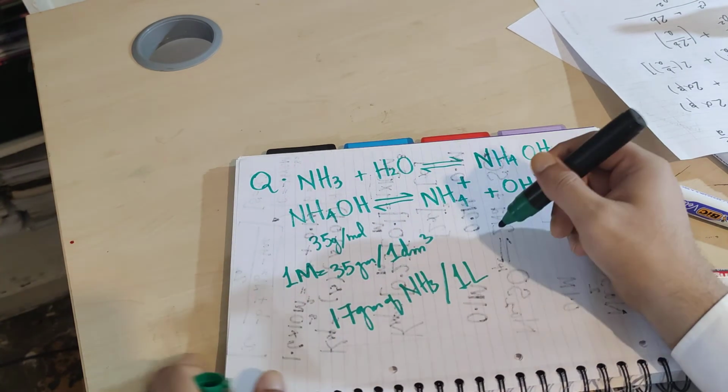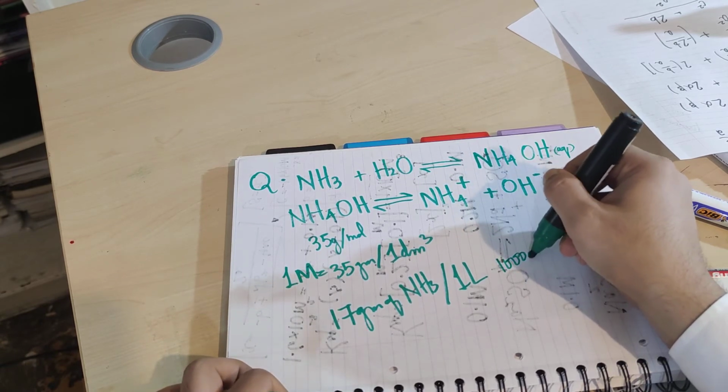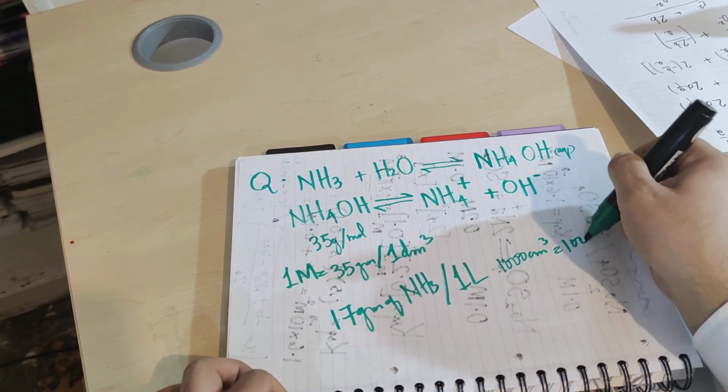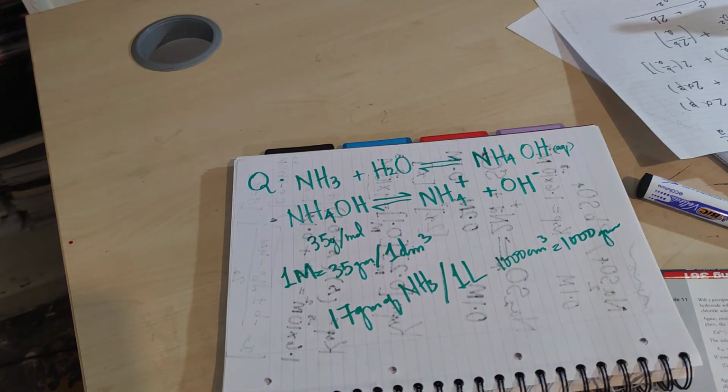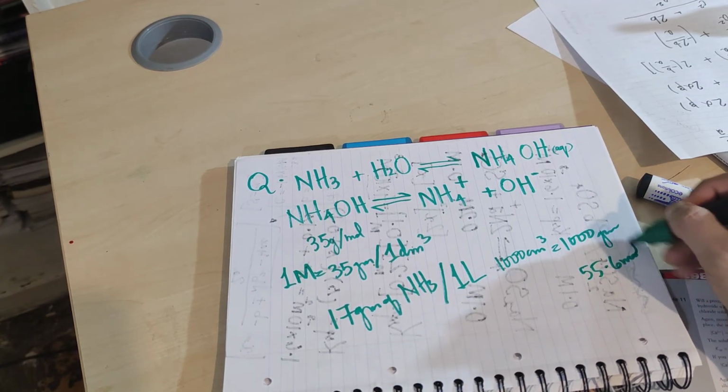So it's 17 grams of ammonia in 1 liter of water, which is 1000 cm cubed, which is 1000 grams, and around about 55.6 moles of water.